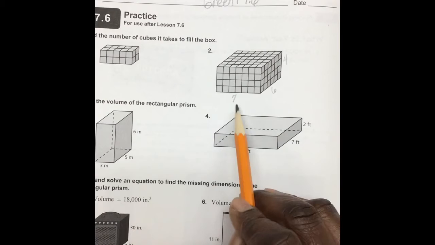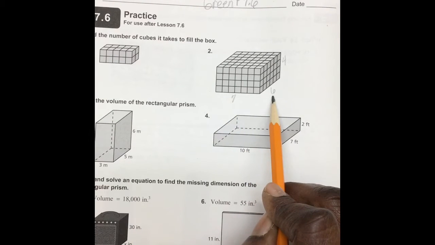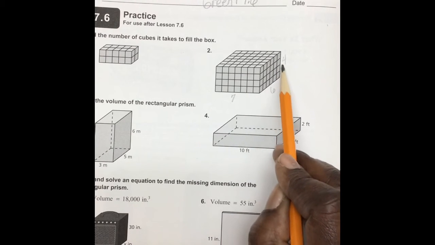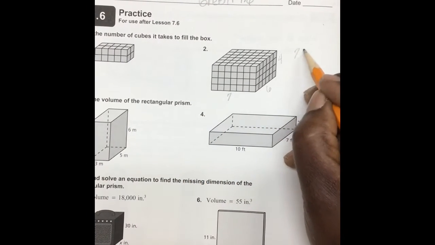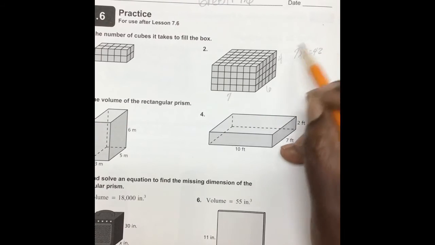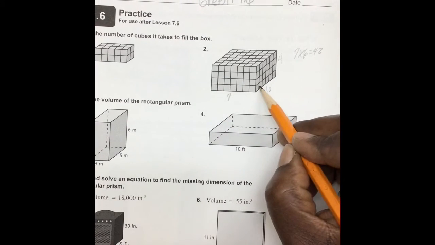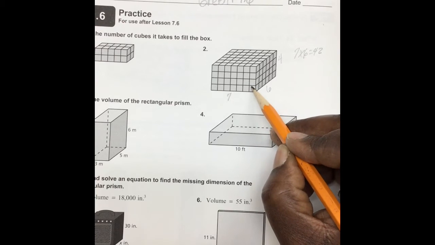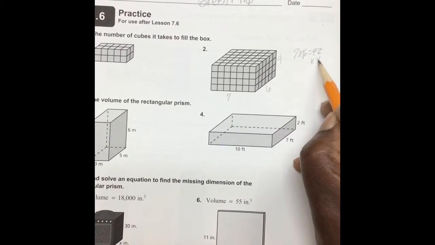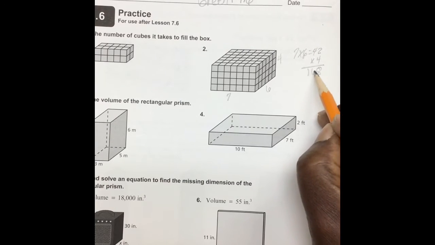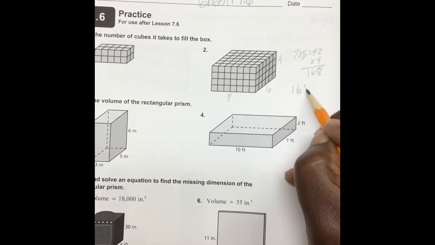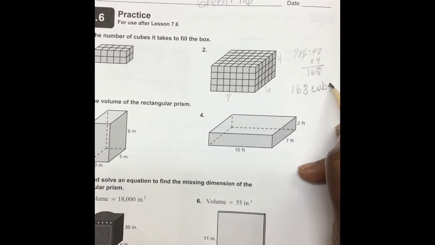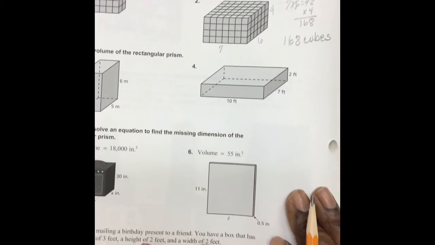Okay, so that means you have 7 times 6, which is 42, but you have 4 stacks of them high, so times 4. Let's take a look at that. 7 times 6 equals 42. Because each row is 7 by 6, which is 42, and you have 1, 2, 3, 4 of them, so this is times 4, and that gives you 168. And so that's the answer for number 1, 168 cubes.